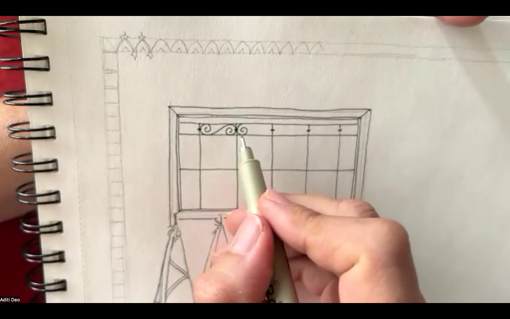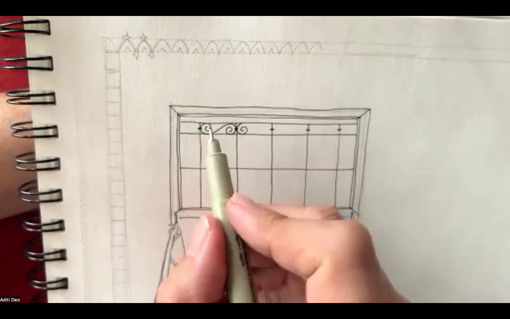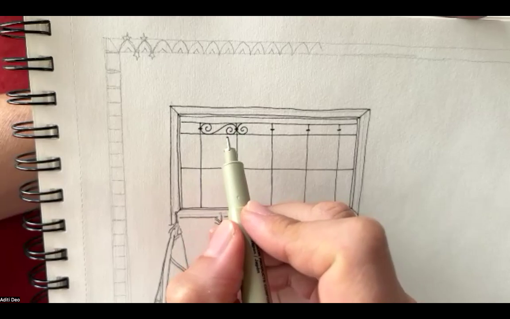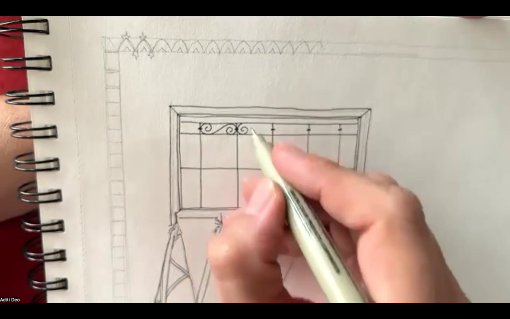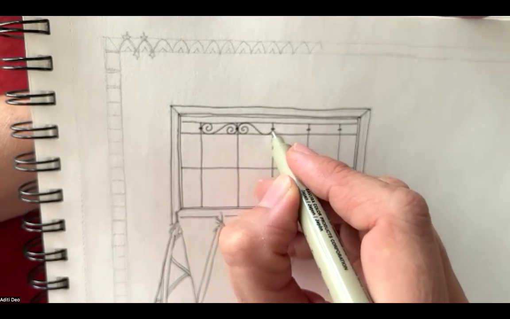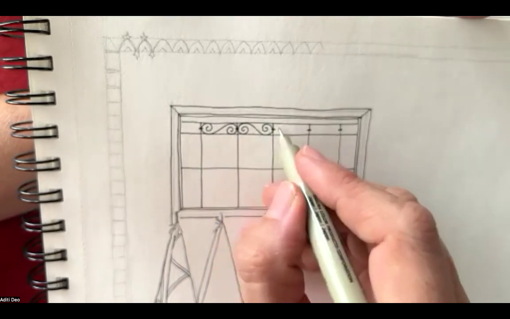So we have a C that is twirling from its lower end. On the first panel, we had a C that trailed off to the right from its lower end. Here we have a C that is twirling inward, and then it trails off from the top to make a scroll on the other side.